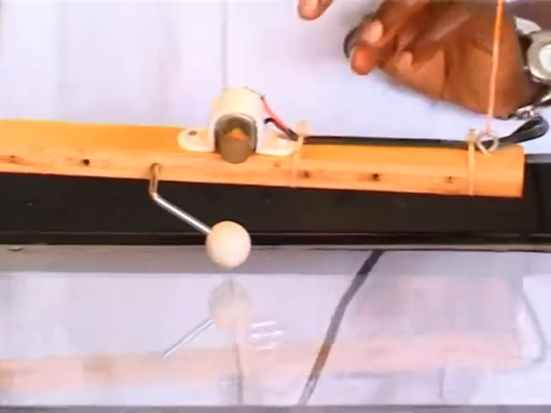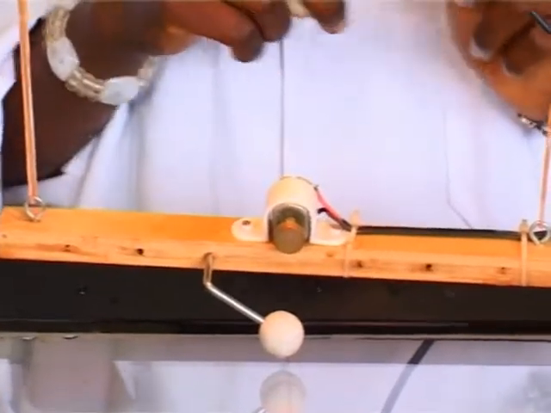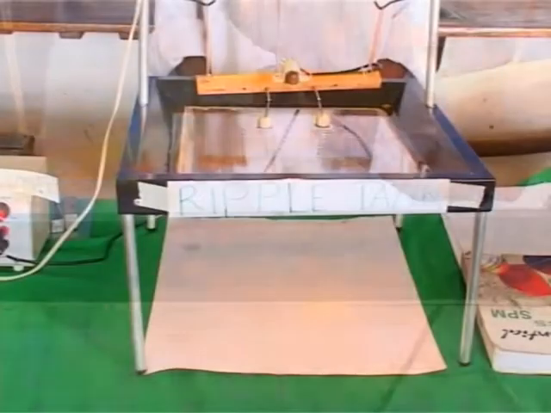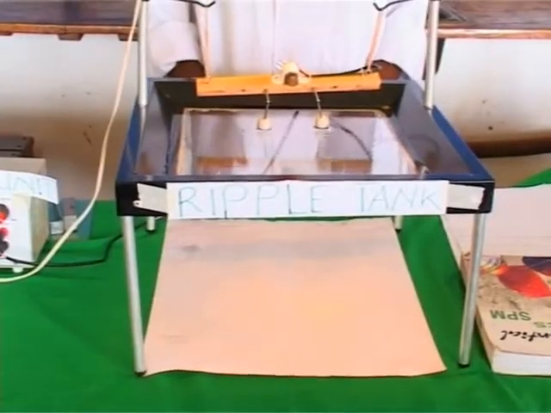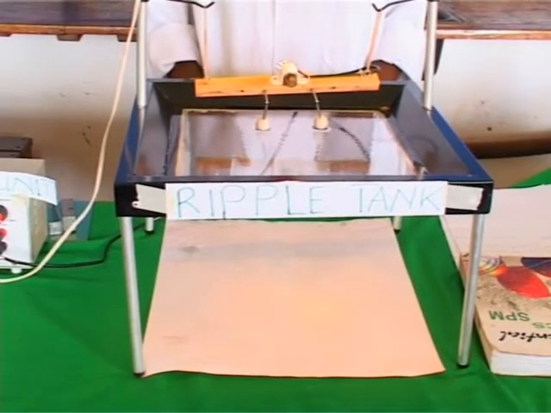Place two source single vibrators and set them to vibrate.